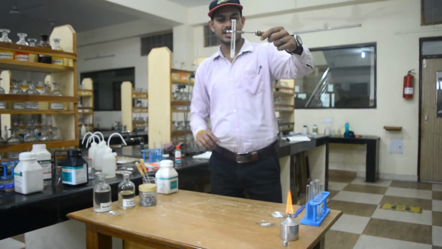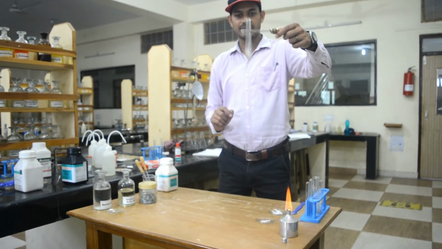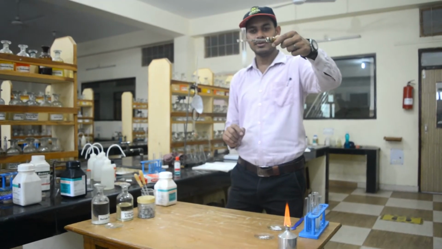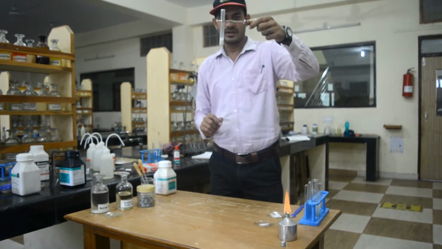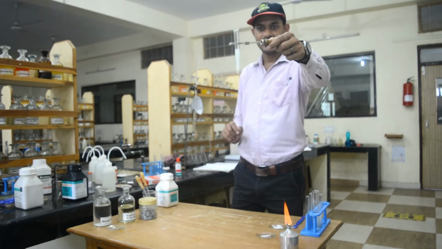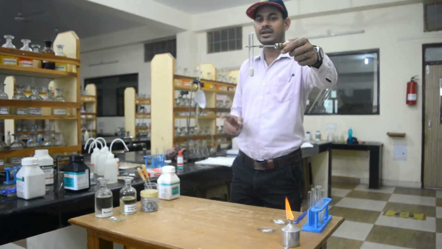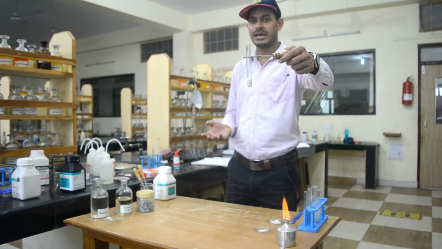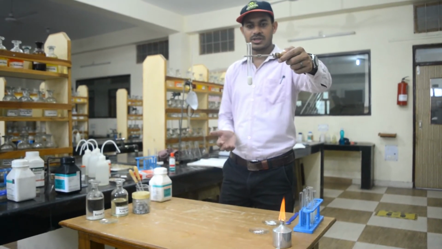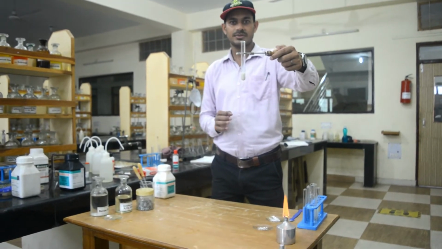You can see the reaction is taking place between these two. Barium chloride when it reacts with sodium sulfate forms barium sulfate, which gives us a white precipitate. Now you can see the white solution forming in the test tube. This is the double displacement reaction where barium is displacing sodium and sodium is displacing barium simultaneously, at the same time. So these are a few of the different types of chemical reactions.